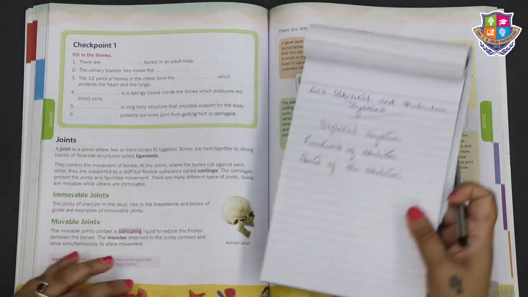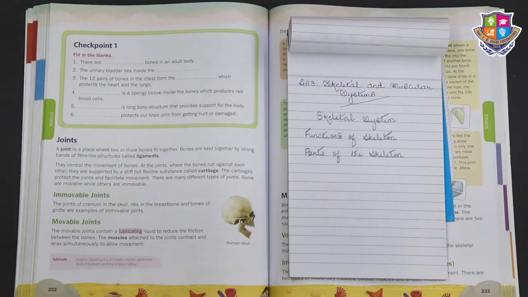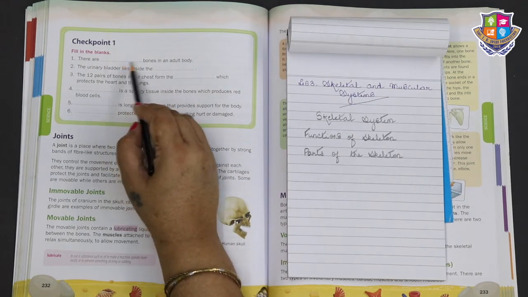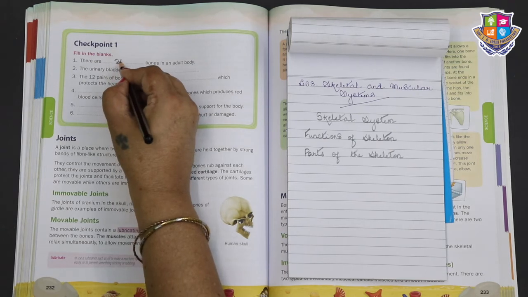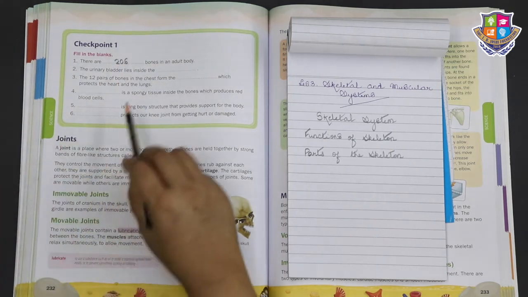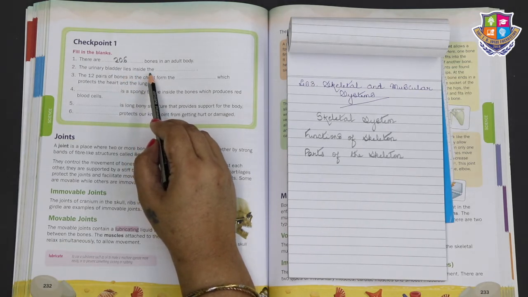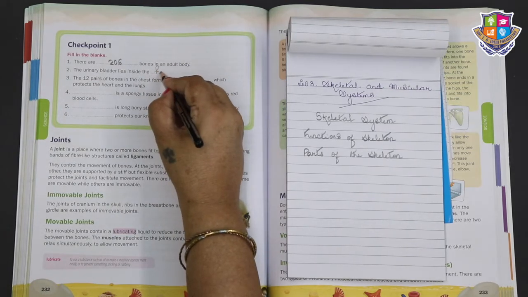Let's have a look at checkpoint 1 before we move further. It says fill in the blanks. There are dash bones in an adult body, we learned just now. There are 206. The urinary bladder lies inside the hip girdles. That too we learned.